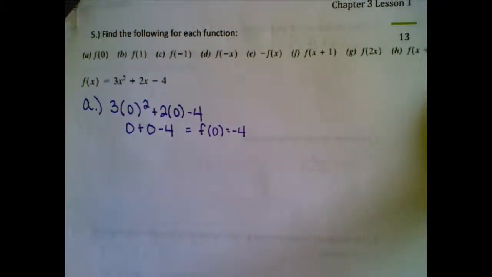Okay. I am going to do B, C, D, and E, but I'm not going to do them with you. So if you want to, the next part would be to pause the video and copy them down, and then I'll come back on and do G and H for you.